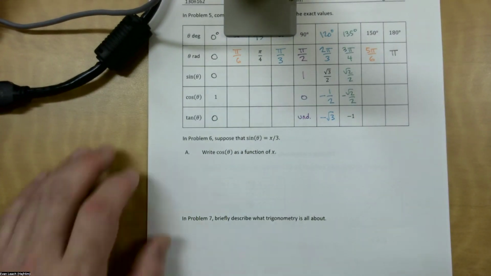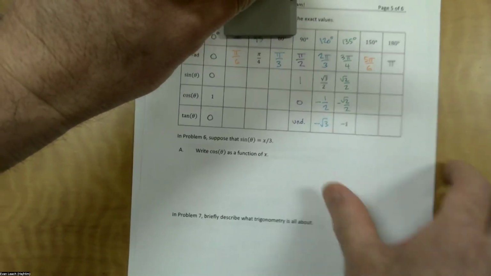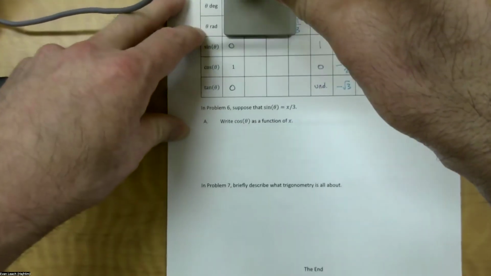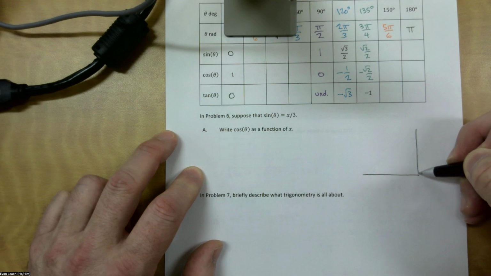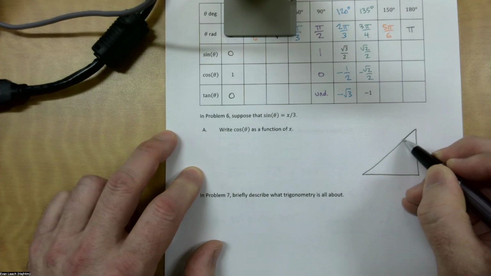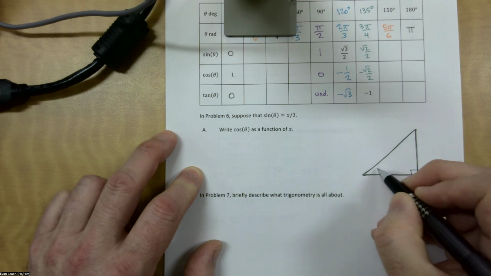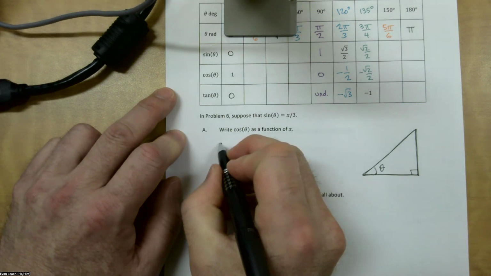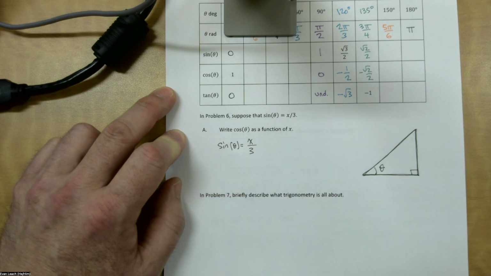So the game that we want to play here is that if I draw a right triangle, if sine of theta is x over 3, we're getting the opposite and the hypotenuse.